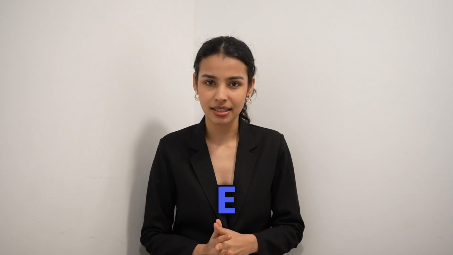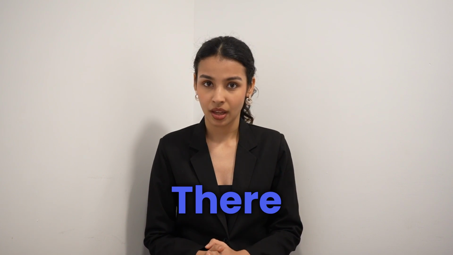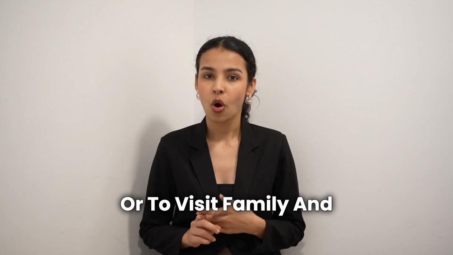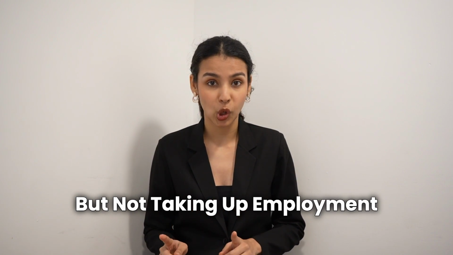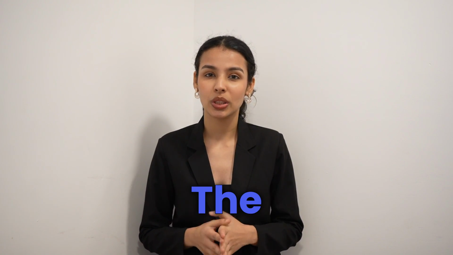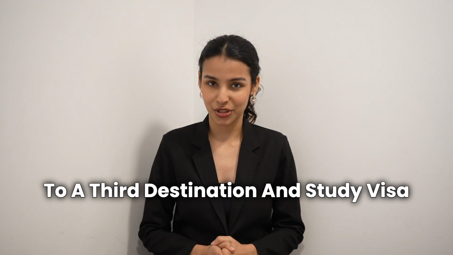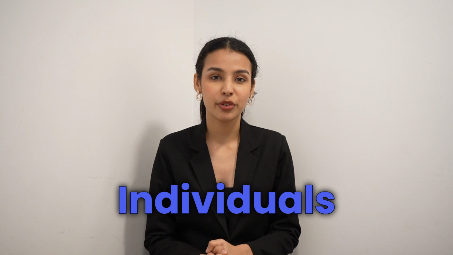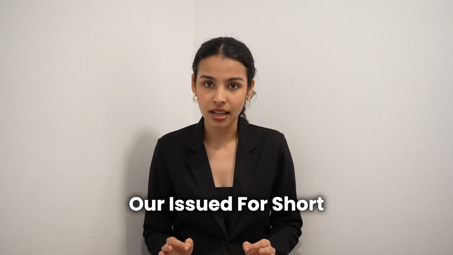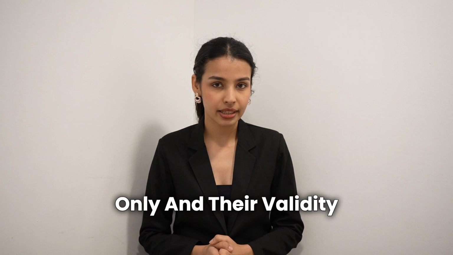Just like traditional visas, e-visas come in different types. There are four main categories. Tourist e-visa, for those traveling for leisure or to visit family and friends. Business e-visa, for individuals engaging in business activities but not taking up employment in the destination country. Transit e-visa, for travelers passing through the country en route to a third destination. And study e-visa, for individuals traveling for short-term courses or study purposes. Now note, e-visas are issued for short terms only and their validity ranges from 30 to 180 days.